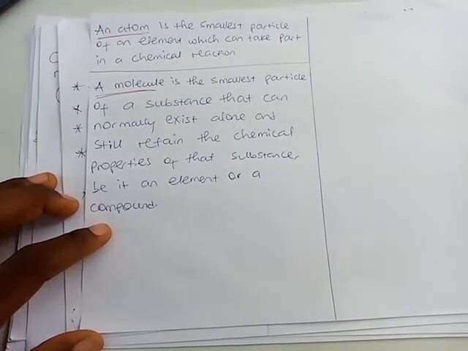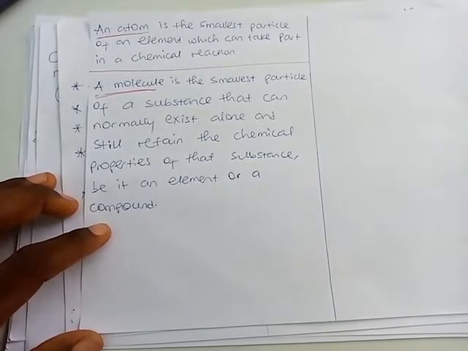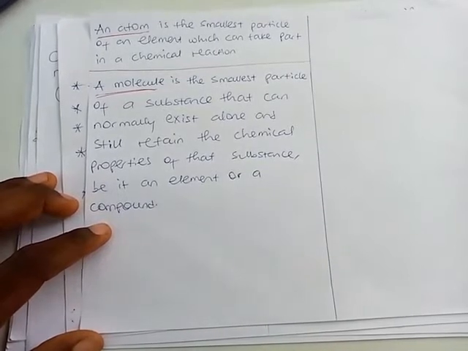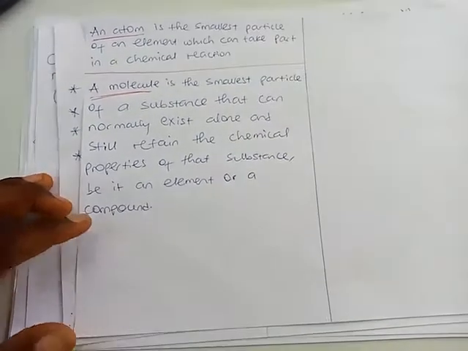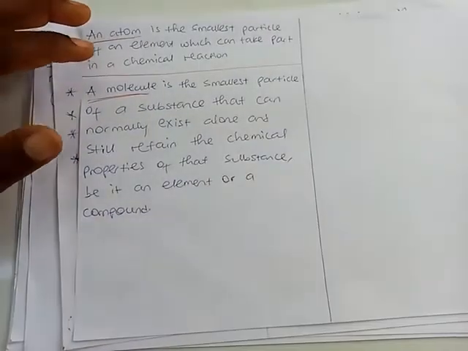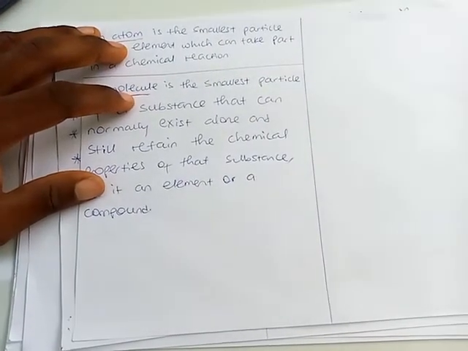Now you might have a question, if you don't know what a compound is before now: what then is a compound? Already we know that, but let me restate it: a compound is a substance which contains two or more elements chemically combined together.